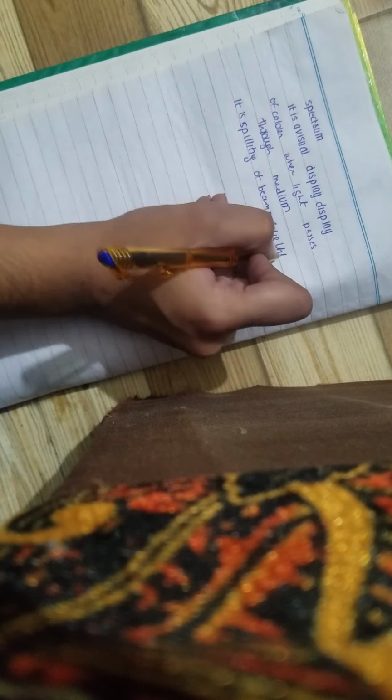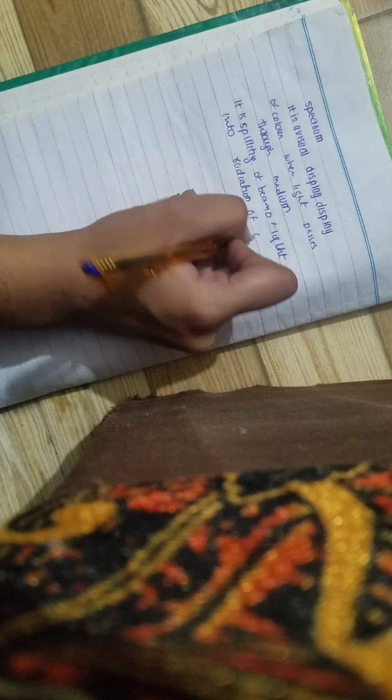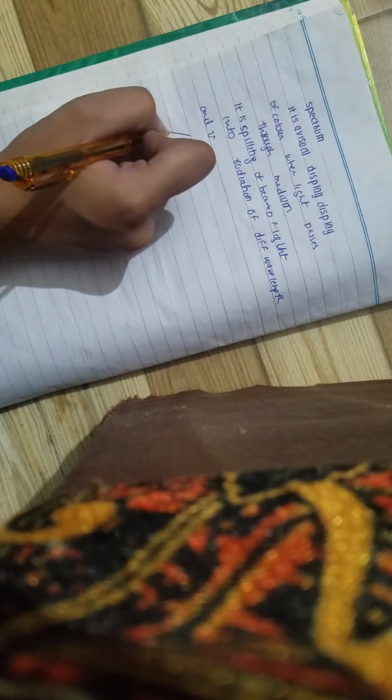Or we can say that it is the splitting of a beam of light into different radiations of different wavelengths and frequencies. For example, we can take the example of a prism.